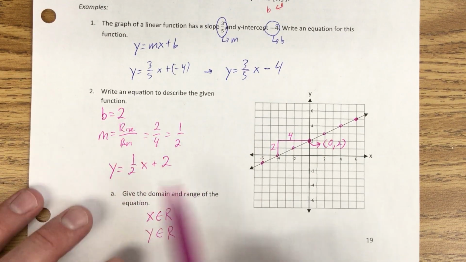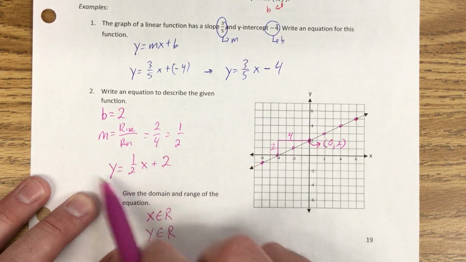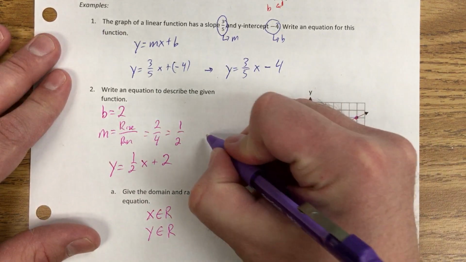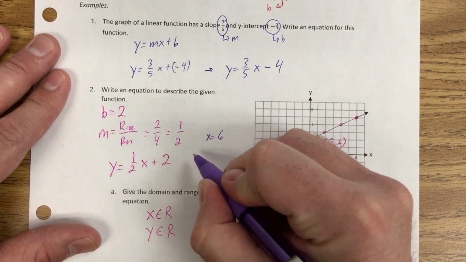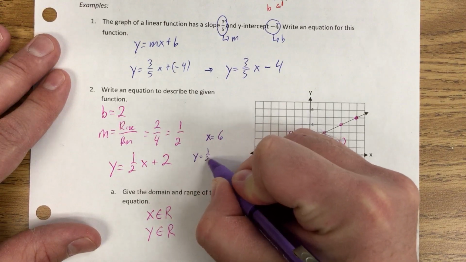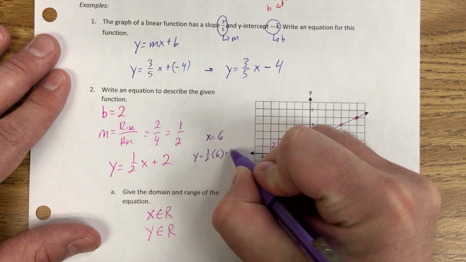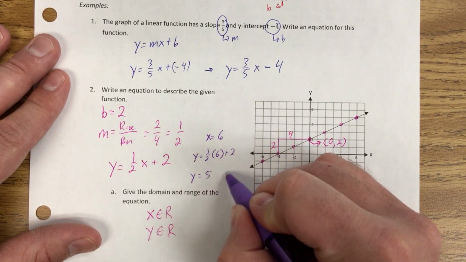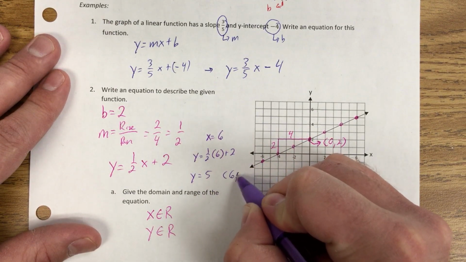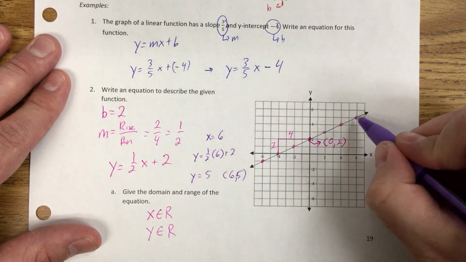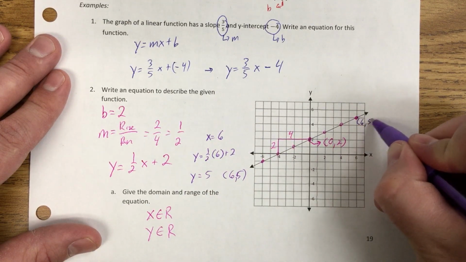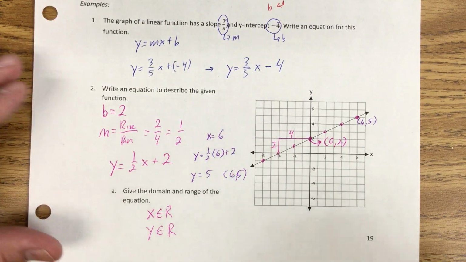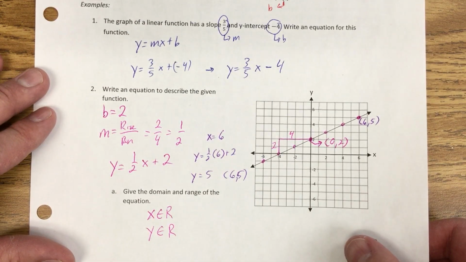Now, just to quickly let you know, any one of these points can be found in this equation. So let's say that we know that x equals 6. We can do y equals 1/2 times 6 plus 2. And that is y equals 5. So we have the point (6, 5). (6, 5) is right here. It's on the line. That's another point that is along the line. So we can check it with our equation.